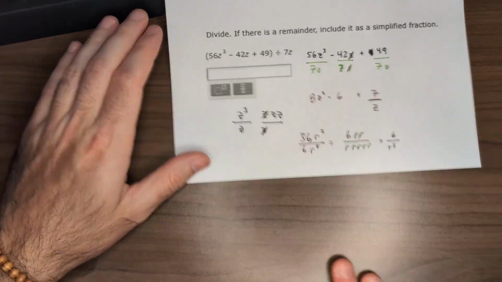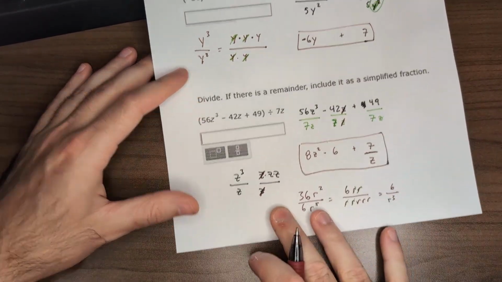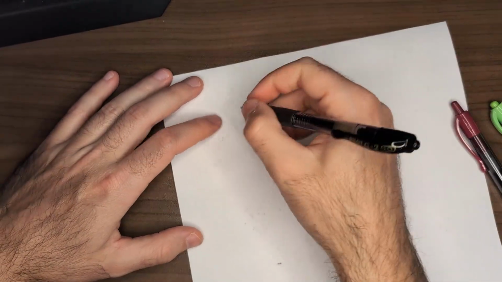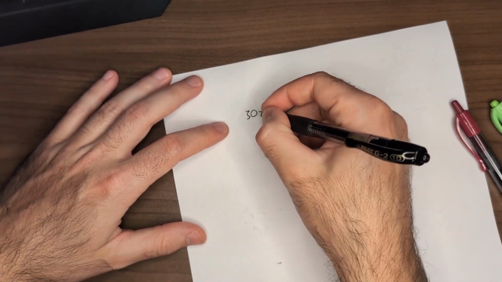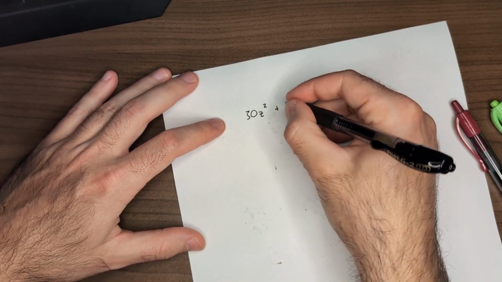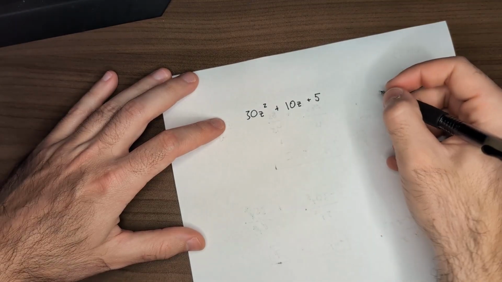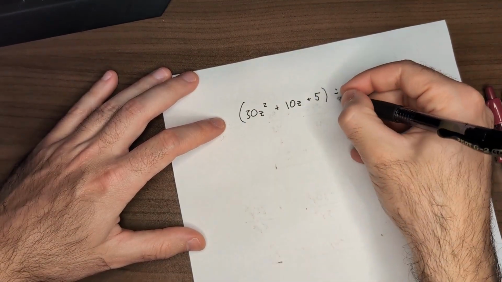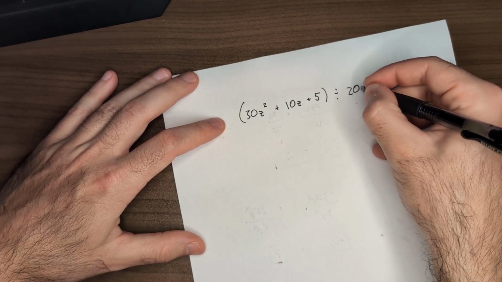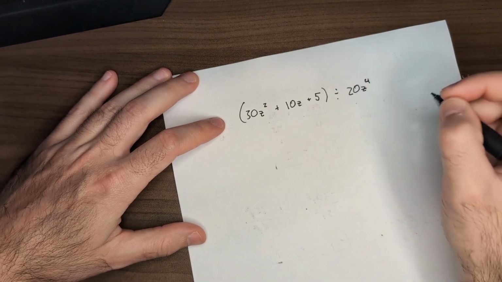And one more, just for bonus, because I know you really are clamoring for it. By the way, this is our answer here. One more bonus question, perhaps we would like this: we have 30 z to the power 2 plus 10 z plus 5, all divided by 20 z to the power, let's say 4.